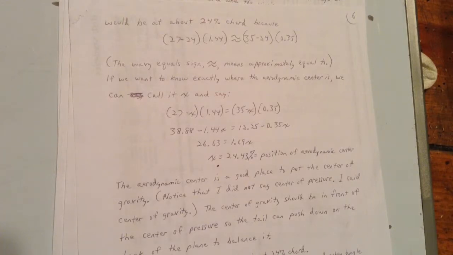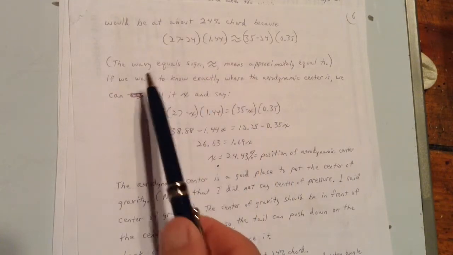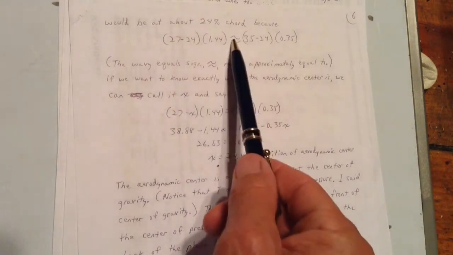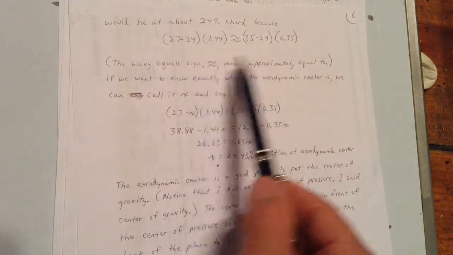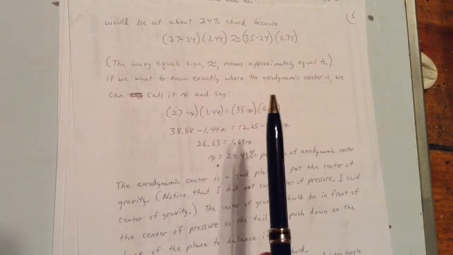The center of pressure changes its position. This aerodynamic center doesn't. And the distance between the two times the coefficient of lift is a constant, or relatively a constant. Okay, this wavy equal sign right there means approximately equal to. You know, straight lines means equal.